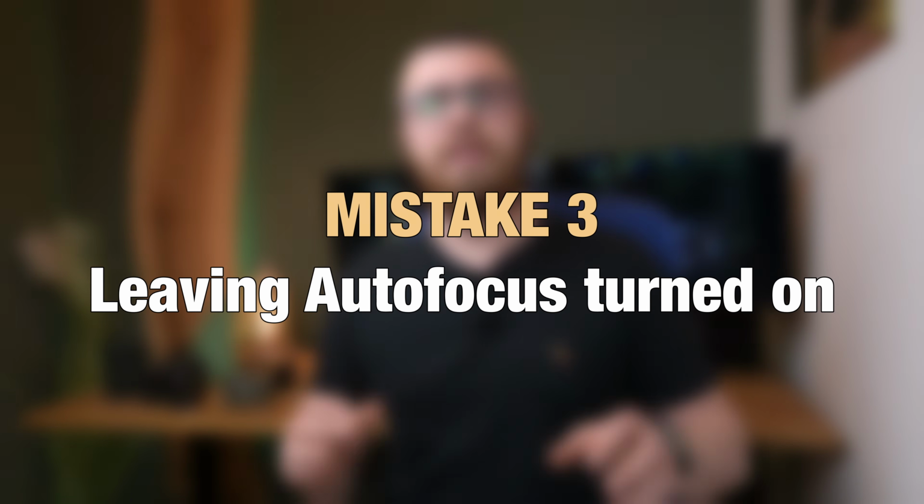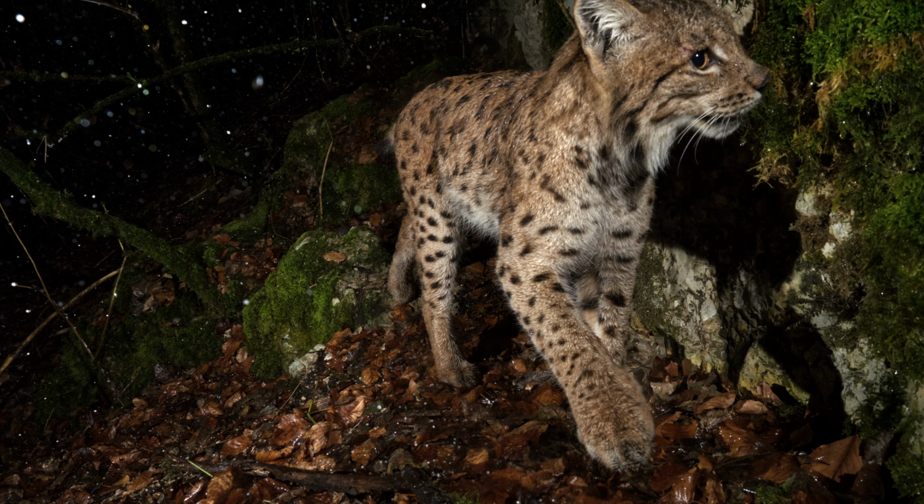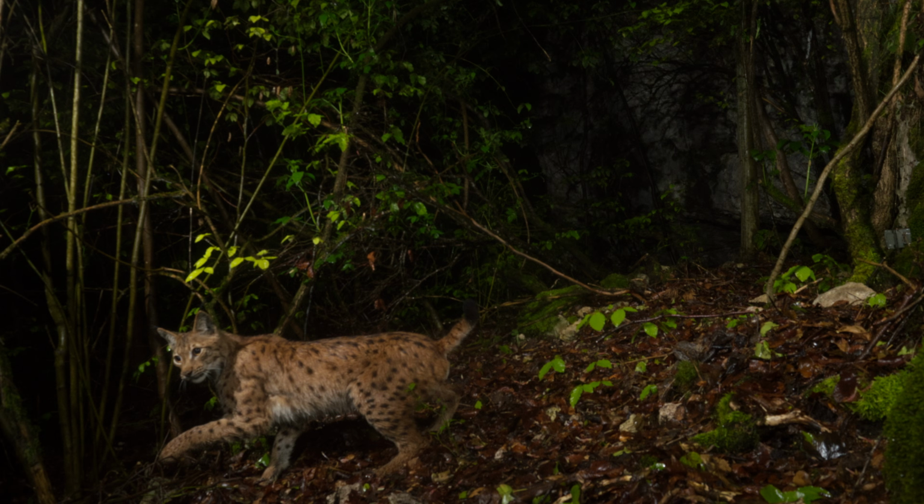Mistake 3. Leaving autofocus turned on. Many people simply leave autofocus enabled because that's what we're used to in regular photography. But in camera trap photography, especially at night, this can become a real problem. Why, you may ask? At the critical moment, the camera may still try to focus, struggle to find enough contrast or take just a fraction of a second too long. And in that exact moment, the animal is already out of frame. The result? Blurry images or completely missed triggers.